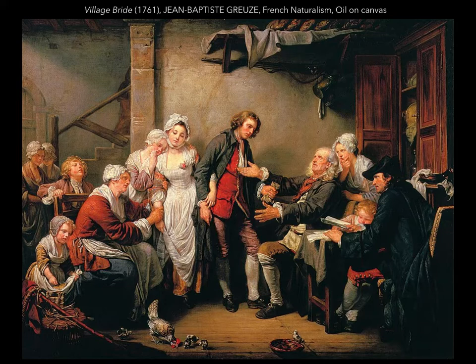So all of these things come together in this painting. So examine this painting and then check your textbook on the section about Greuze and be able to explain how it sums up the characteristics of the more natural genre that we've been talking about.